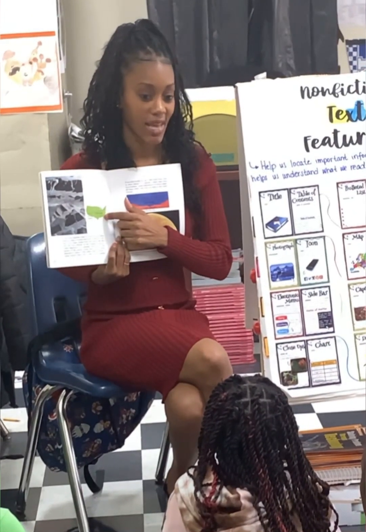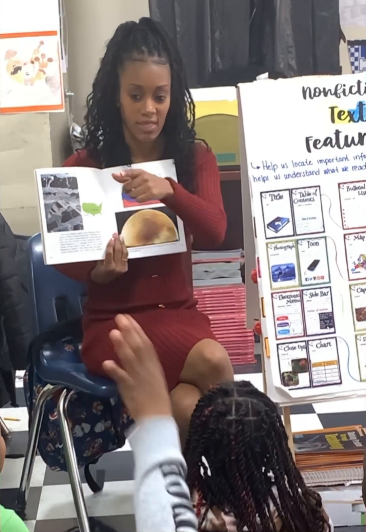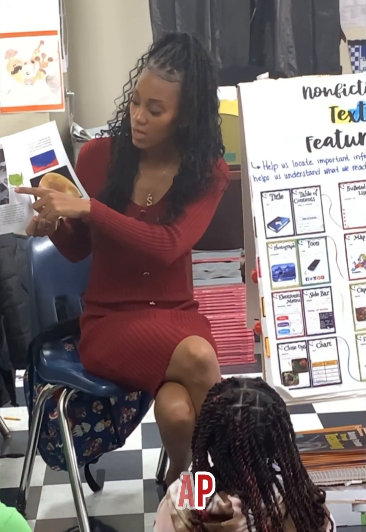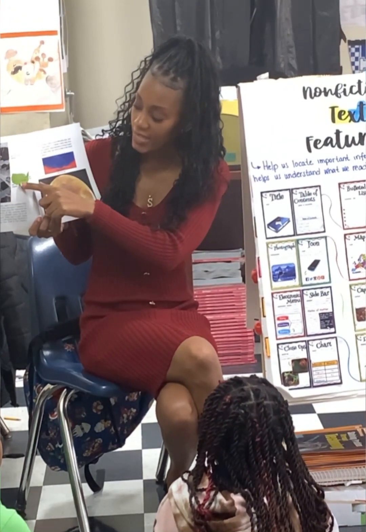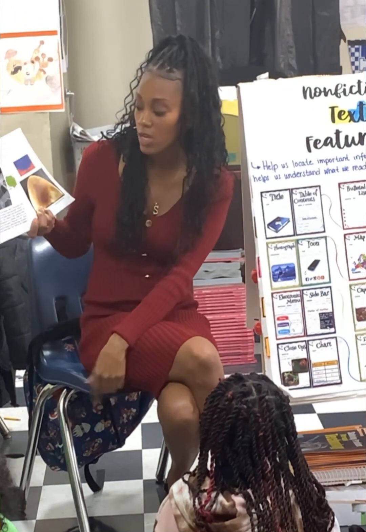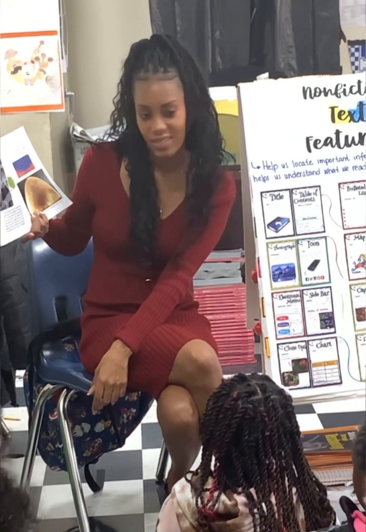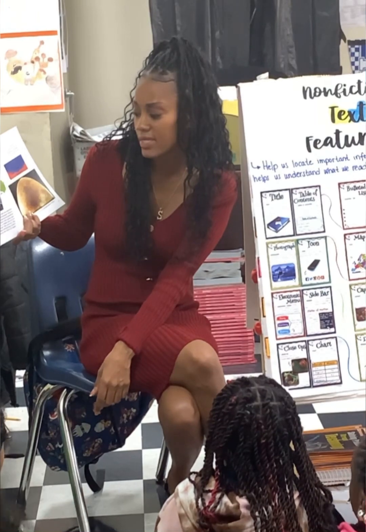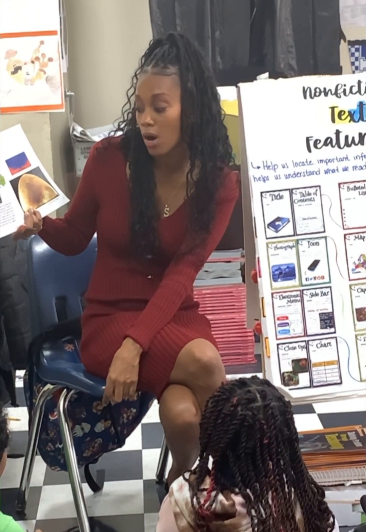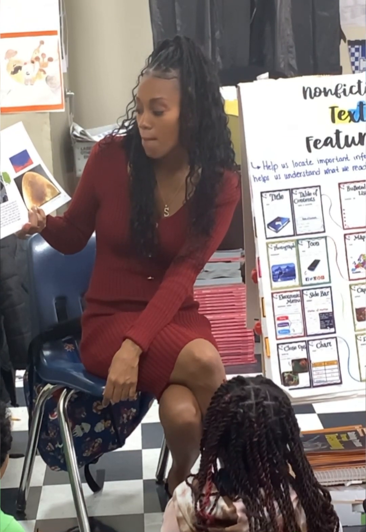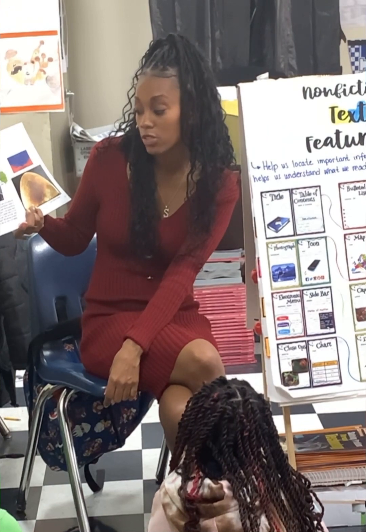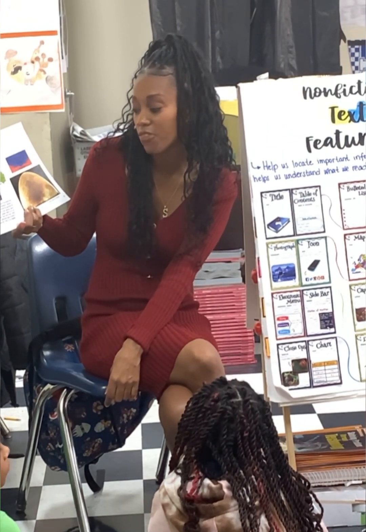I see another text feature. What text feature is this? Yes, it is the map, and it's trying to show us Los Angeles to New York is 3,000 miles difference. That's the distance from Los Angeles to New York. Let's see why they want us to know that. It says, the most fantastic sight in the southern hemisphere of Mars is Valles Marineris. The name comes from the spacecraft that took the first photos of the amazing feature.